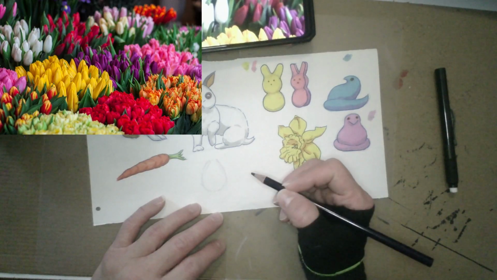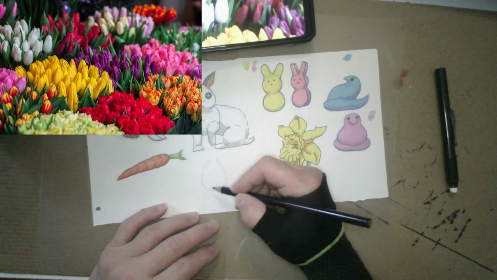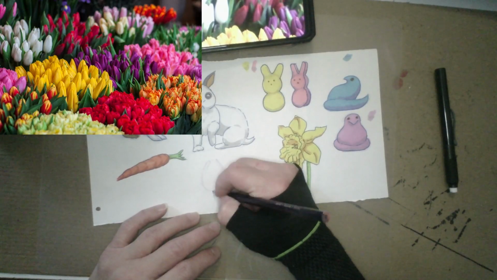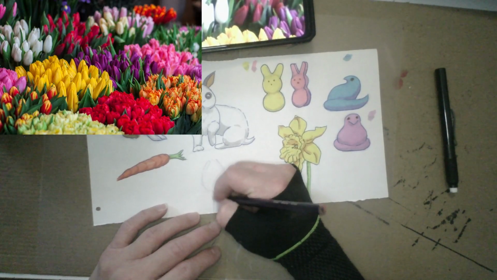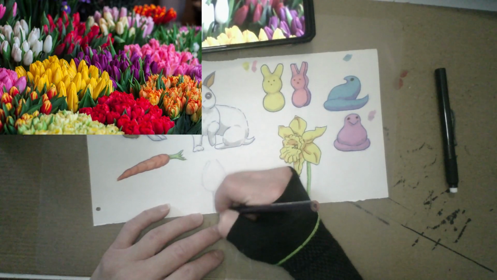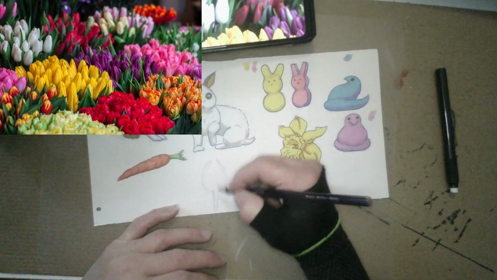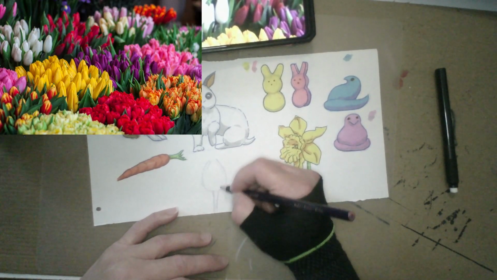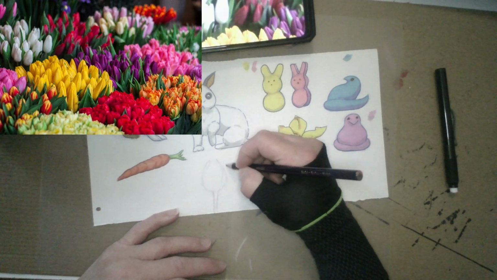So I could try putting the stalk in, and I could attempt to have a leaf come in.